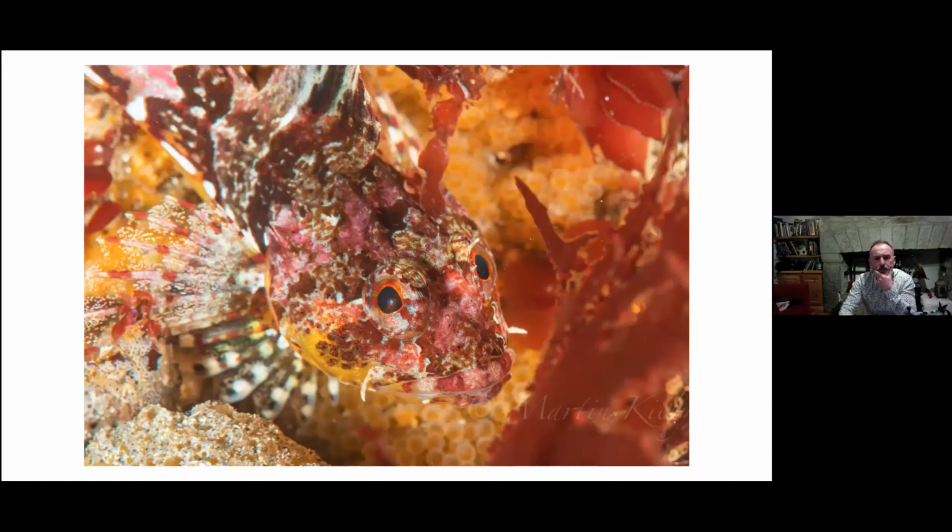Here I actually took this picture last week, researching for this. I was in Newquay taking a few pictures, and the name is gone for me. Well, anyway, what's interesting in this picture is the eggs underneath the long-tail spined scorpion fish, I think.